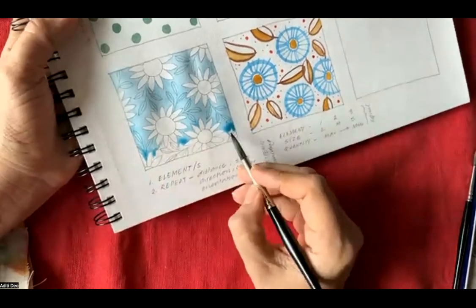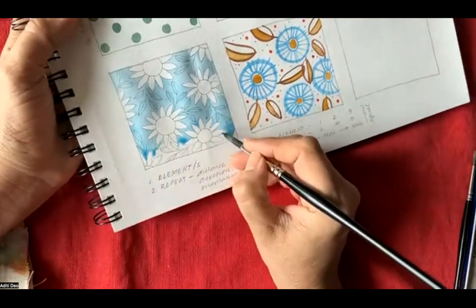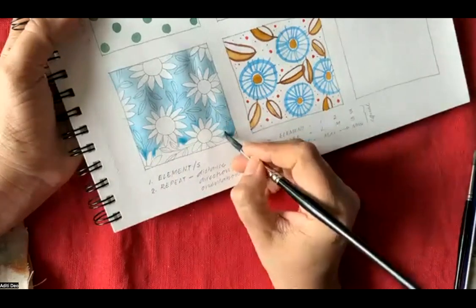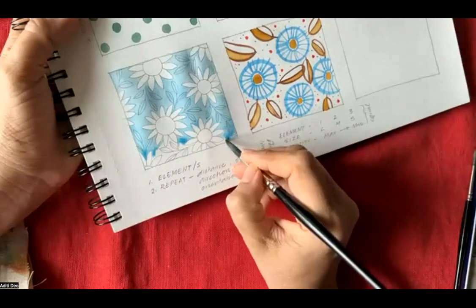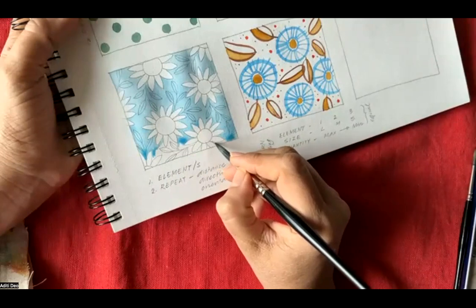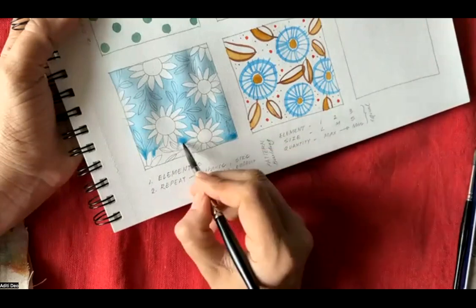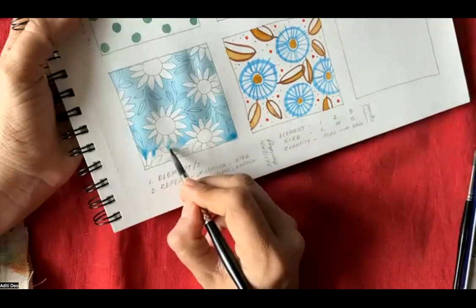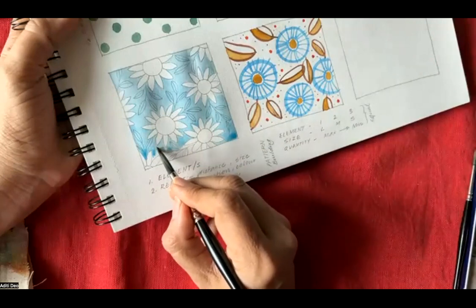So now at this point, I can move to the area where I have too much paint and pick that up and bring it to the area where I'm running out of paint.